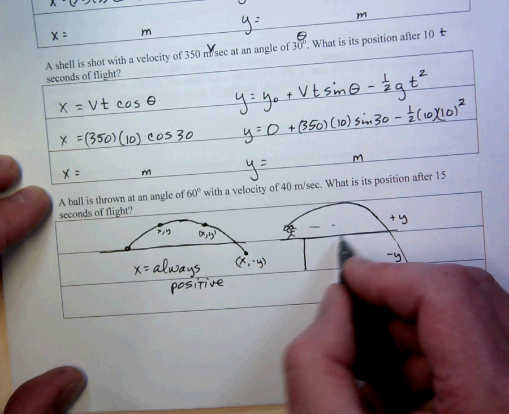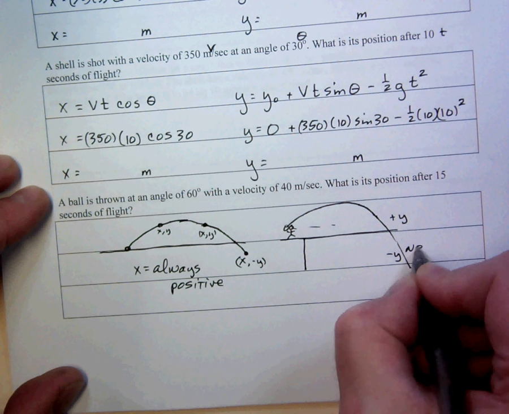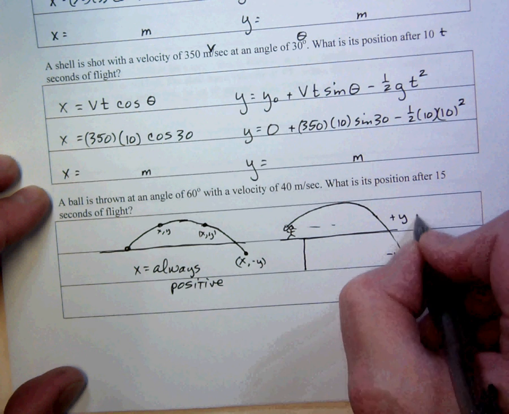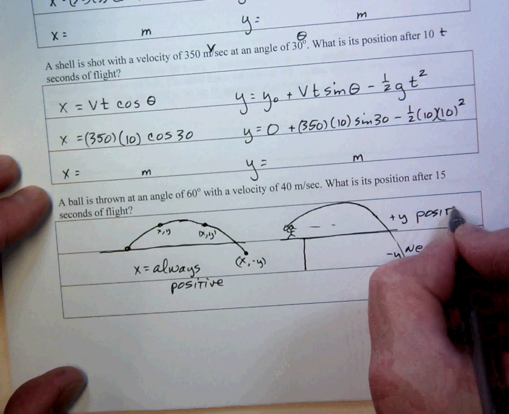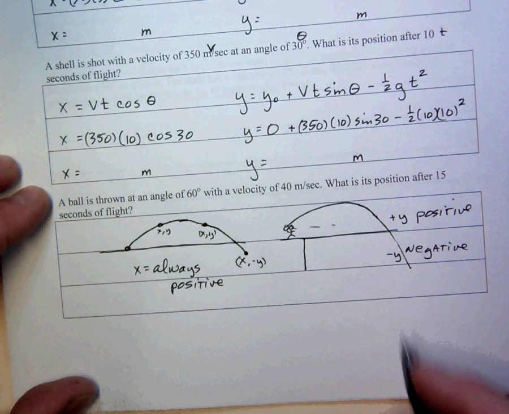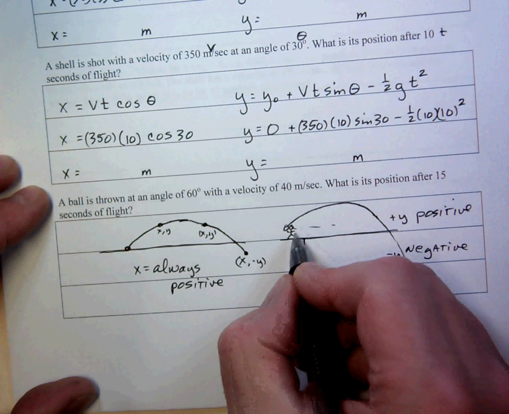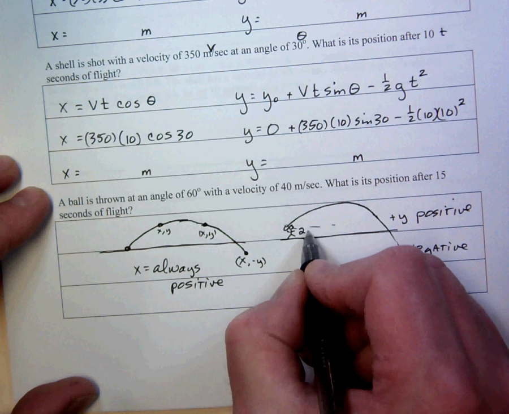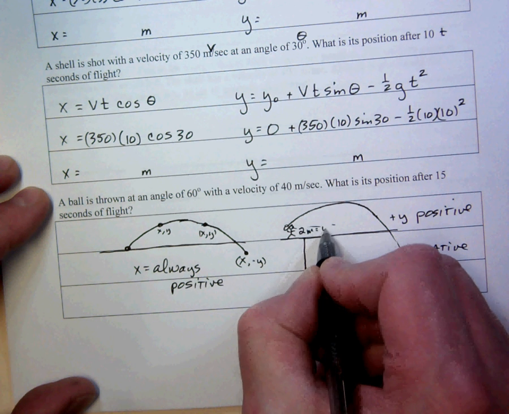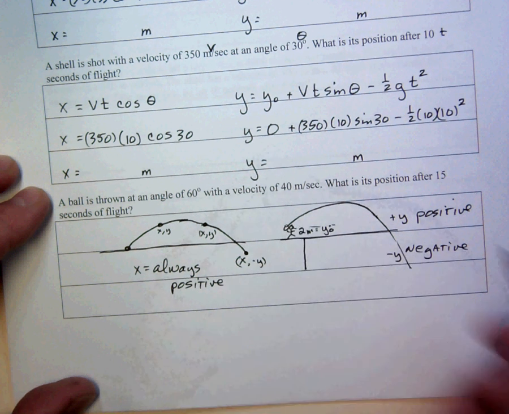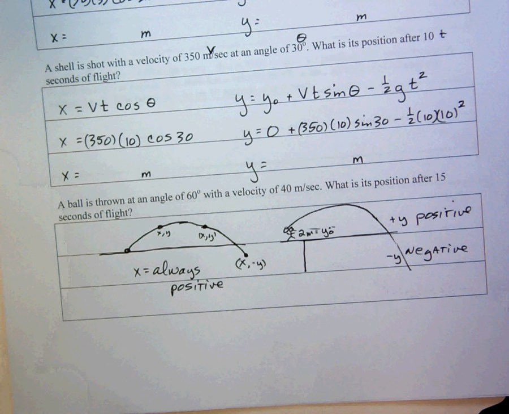And the y can be either negative or positive. Now if I wanted to take in this person, I could say that they're 2 meters, so I could call this y naught 2 meters and just plug it right there instead of calling it the 0 point.